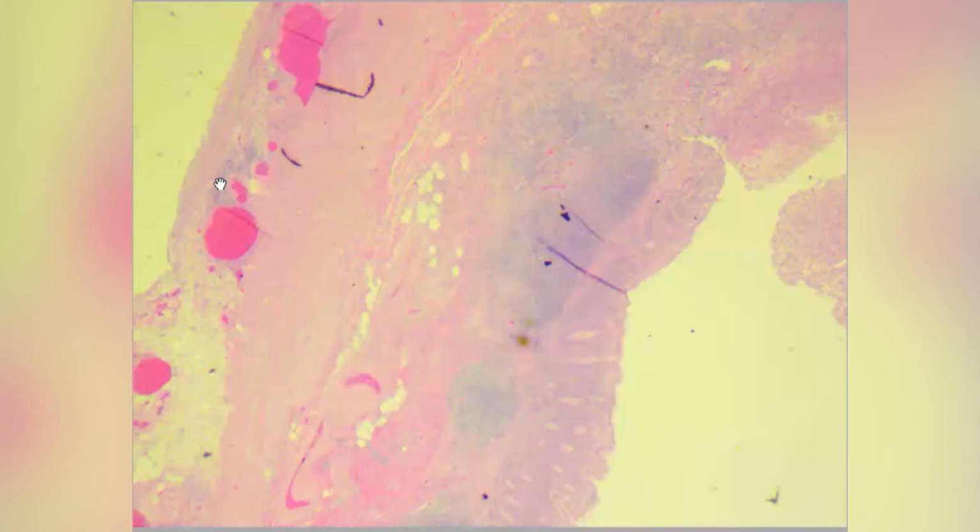To diagnose acute appendicitis, you need to find neutrophilic infiltrates in the muscularis propria, which will be here.